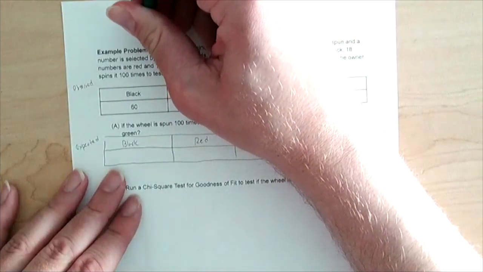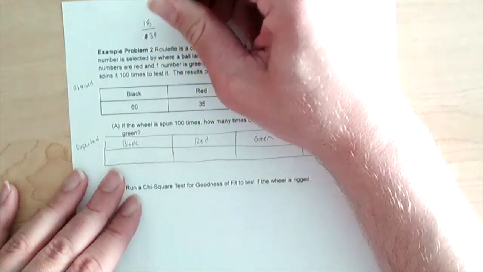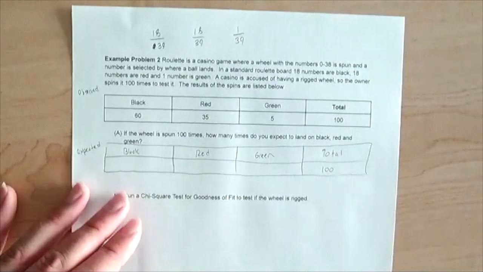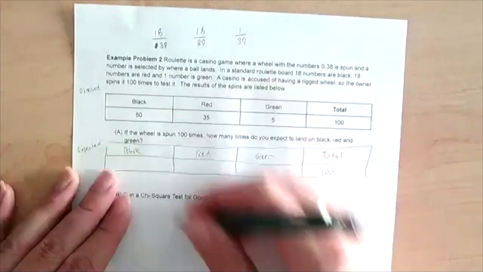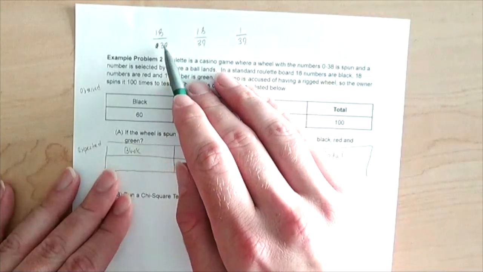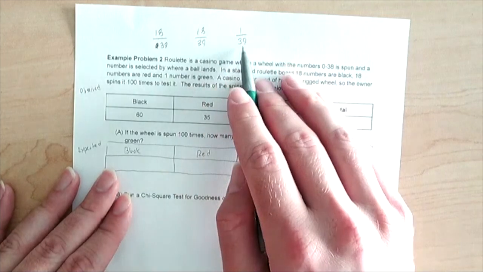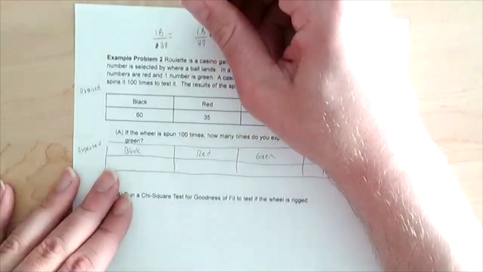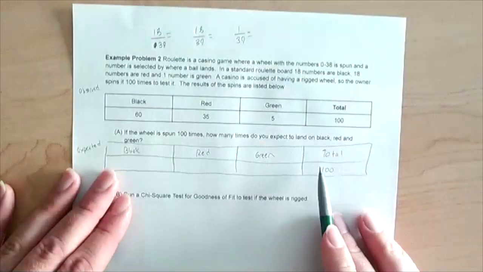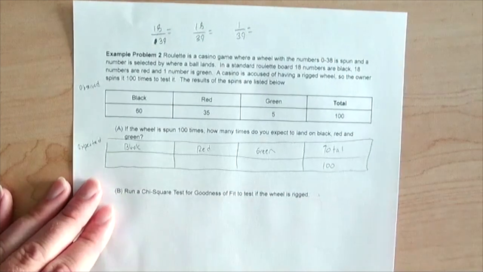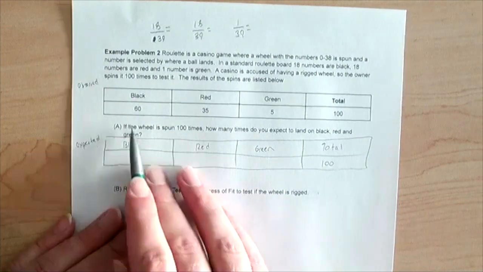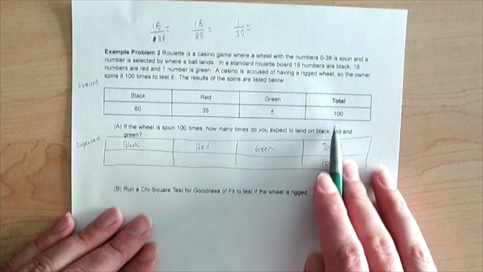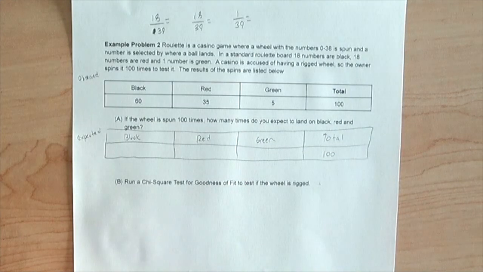But think that in roulette, and there are actually 2 ways to play. I did some roulette research as well. One of them seems kind of like BS, honestly. But think that there are 39 options. 18 of them are black, 18 are red, and 1 is green, 0 through 38. So these proportions are going to be expected. And then if we want to figure out what's expected with 100 rolls, we're just going to multiply them by 100. Okay, so maybe that could be difficult. I even skipped reading this. It says, if the wheel is spun 100 times, how many times do you expect it to land on these? The only way to know is to find the proportion first.